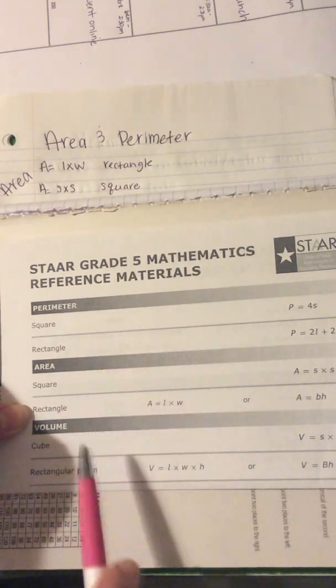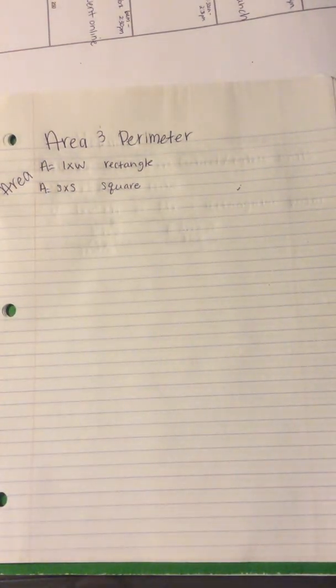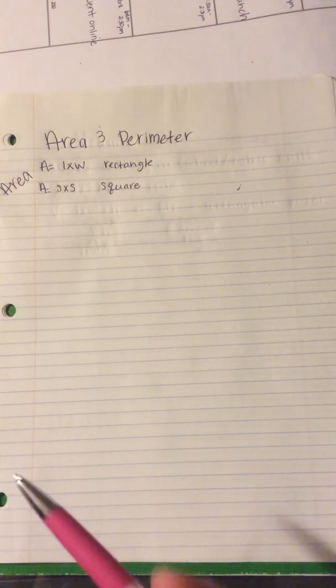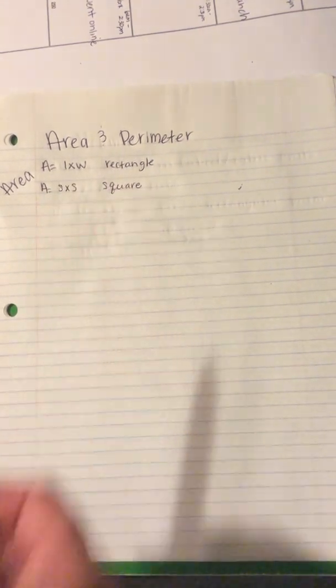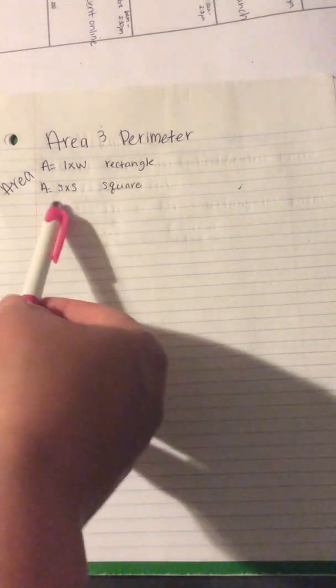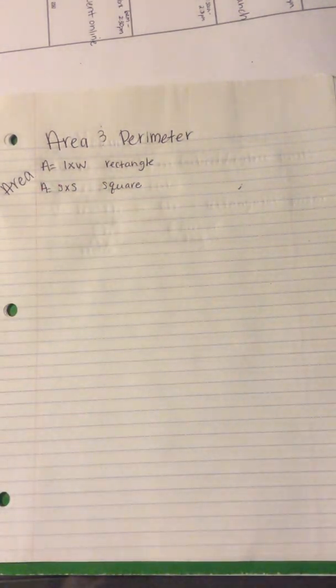It has perimeter, area, and volume. So we want to first write down our formula that we're going to be using. I went ahead and wrote down both formulas, length times width for rectangle and side times side for square. We use side times side for square because on a square all of our sides are the same.